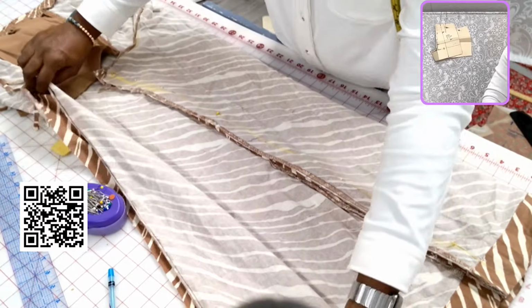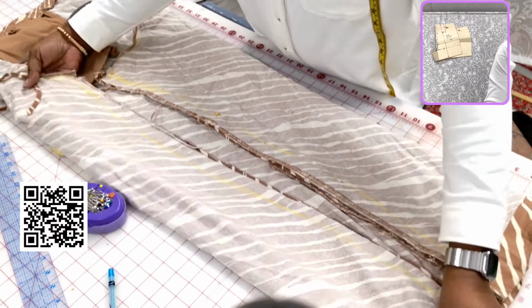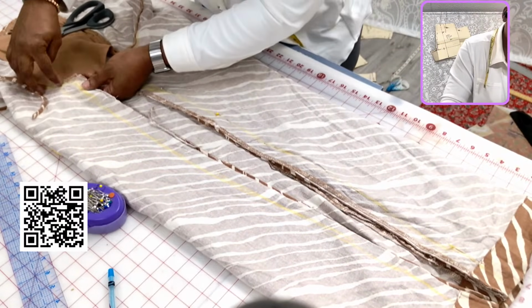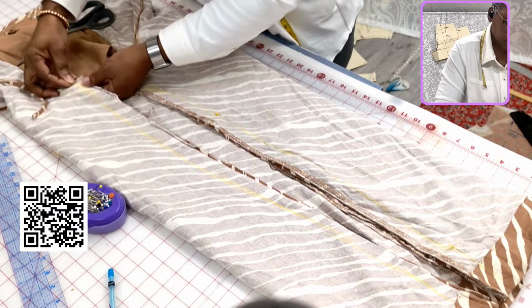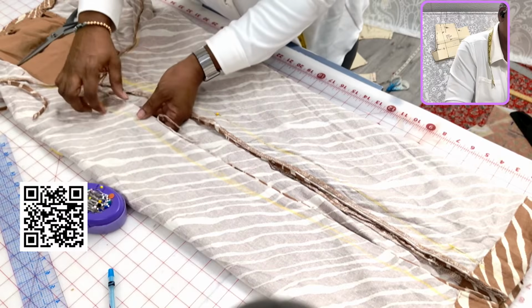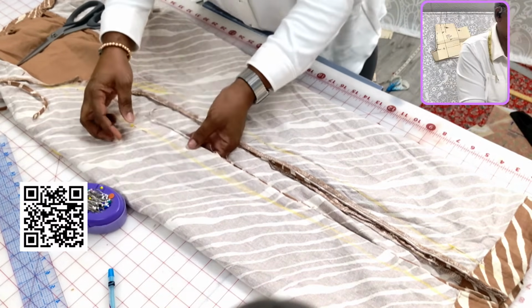Okay, these were a gift, and they'll have the matching top.